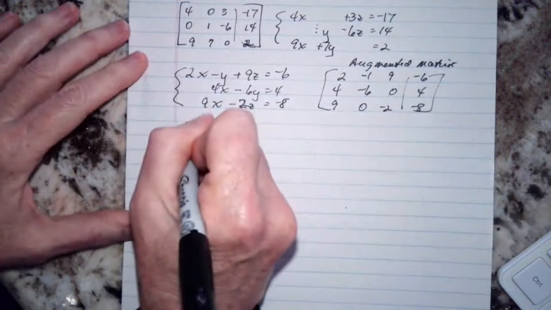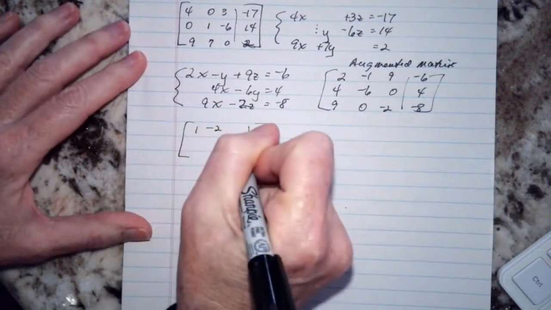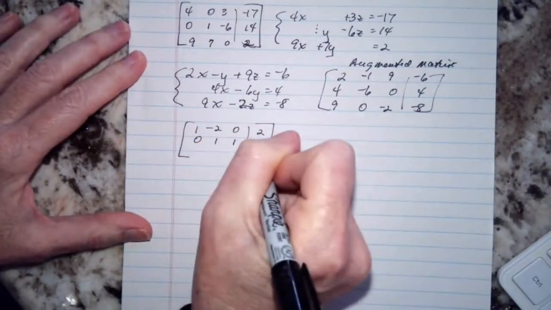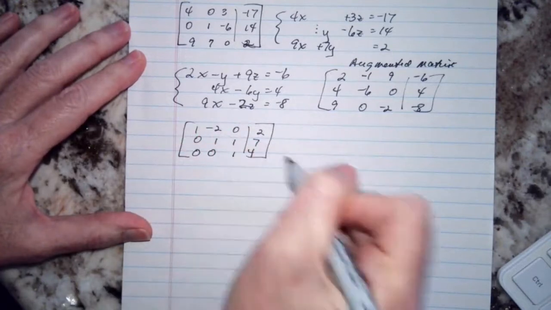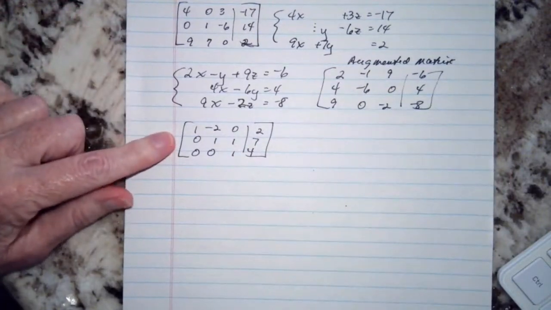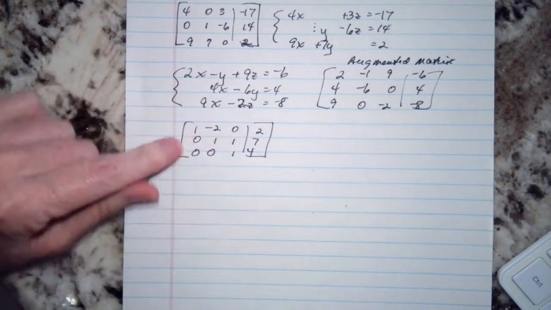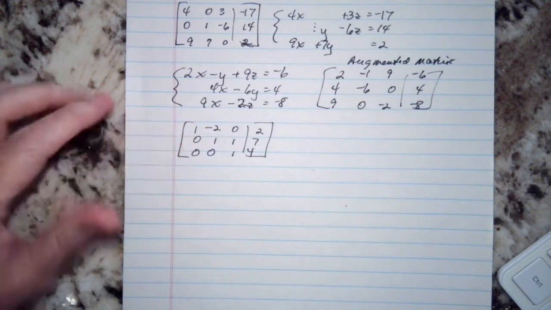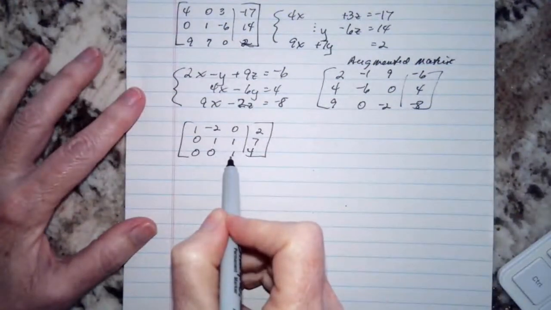This is what our goal is. We want to have something like 1, negative 2, 0, 2, 0, 1, 1, 7, 0, 0, 1, 4. This is an example of what you could end up with. You would be done at this point, and we're going to finish this off. So our goal is to have a 1 right there and zeros in the rest of the column. And then a 1 right here and a 0 underneath it, and a 1 right there.